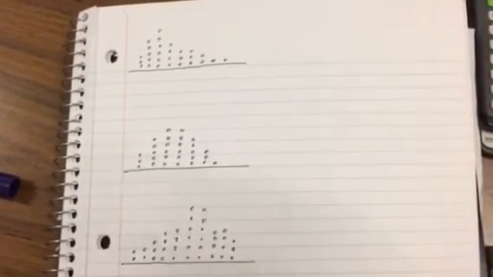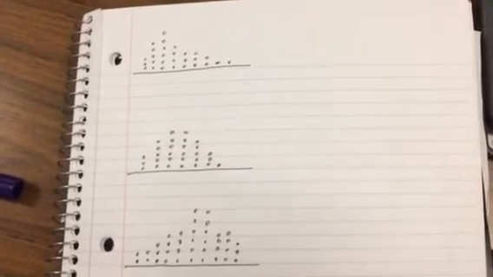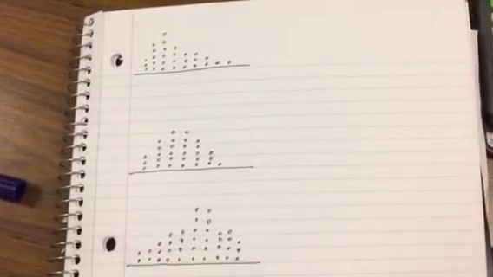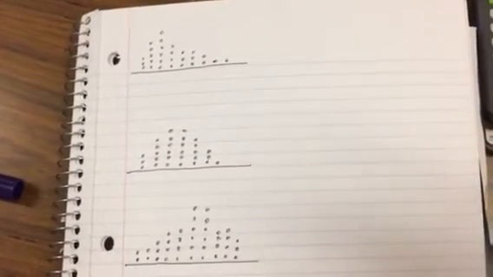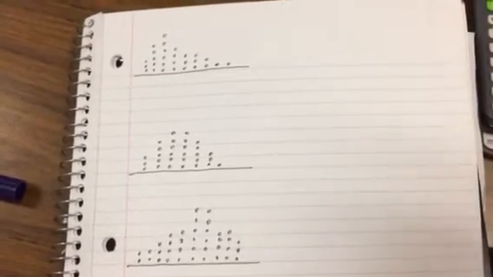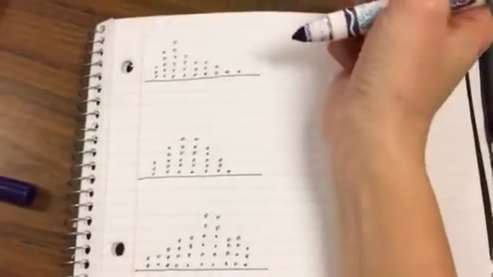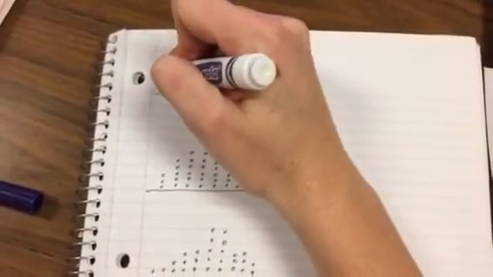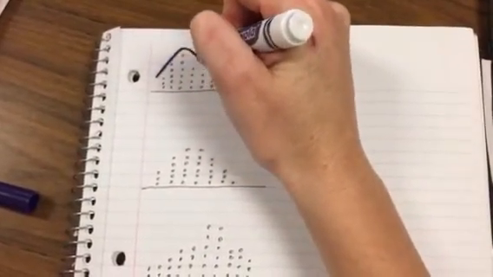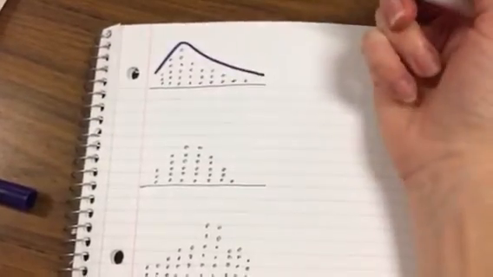Today we're going to talk about the distribution of data. Distribution talks about how it's spread out or how it looks visually. So we're going to talk for just a second about how these appear to us. I've grabbed a marker, and I'm going to draw just a general appearance of what the graph looks like.